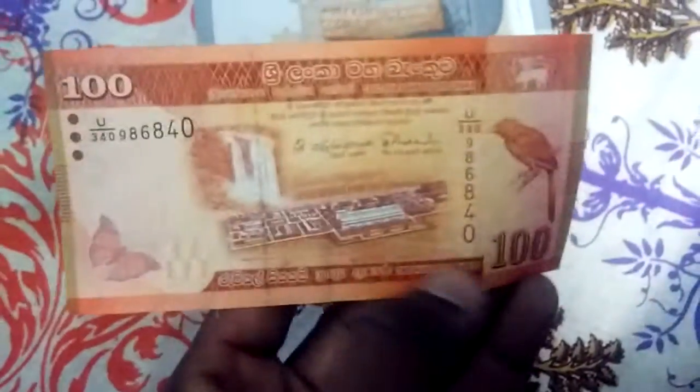So this is one of, you can see the front side is horizontal and the back side is vertical.